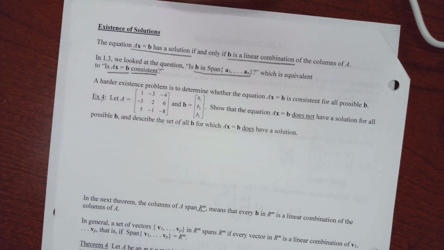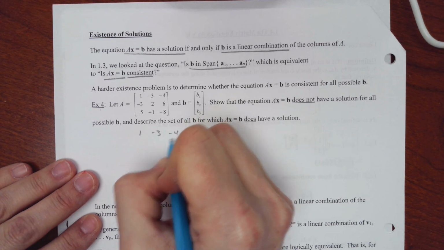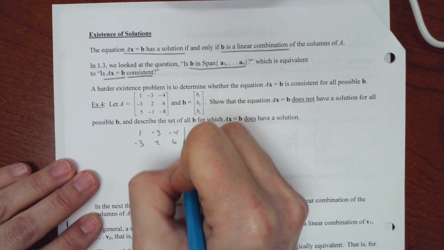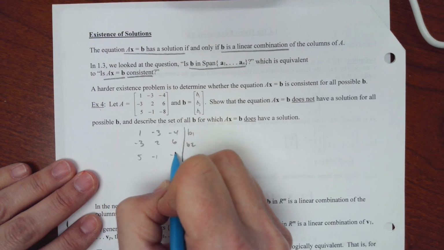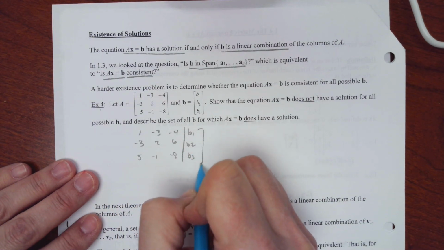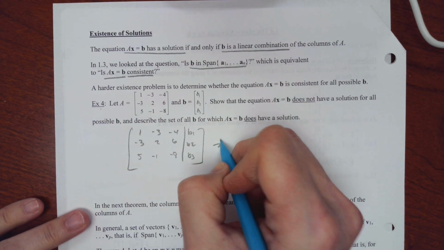And we're going to go ahead and do some row reductions there. So I got 1, -3, -4, -3, 2, 6. I got B1, B2, and 5, -1, -8, and B3. All right, so I'm just going to tell you what I would do, and then I'm going to go ahead and tell you the answer to make it a little bit faster here.